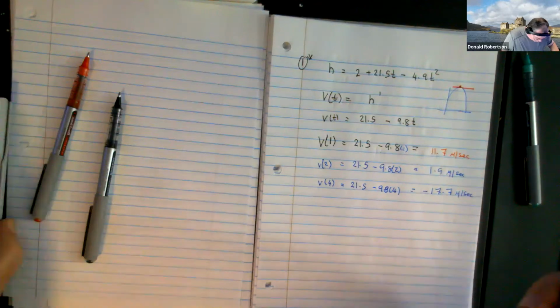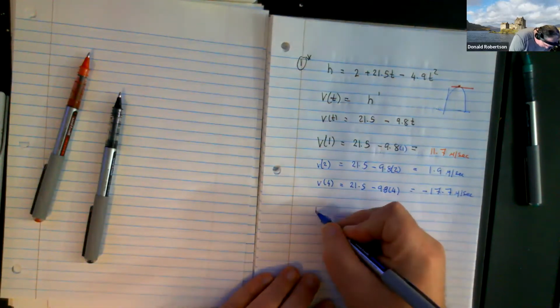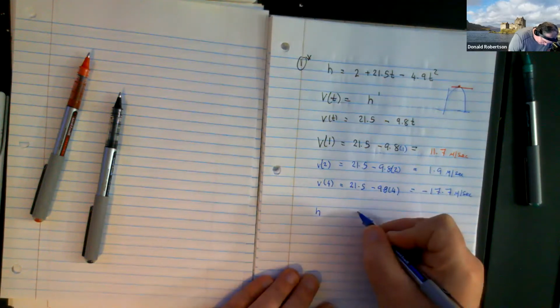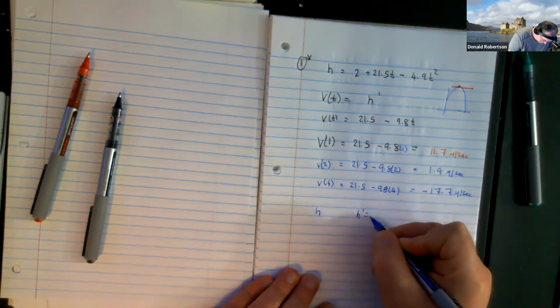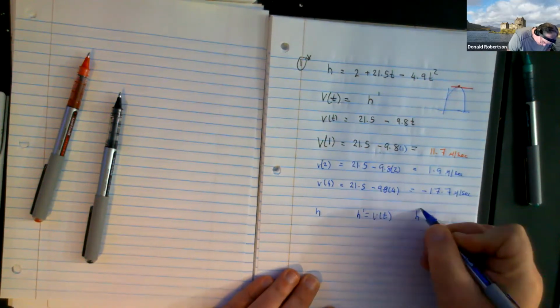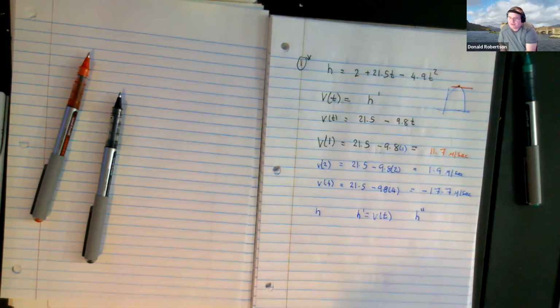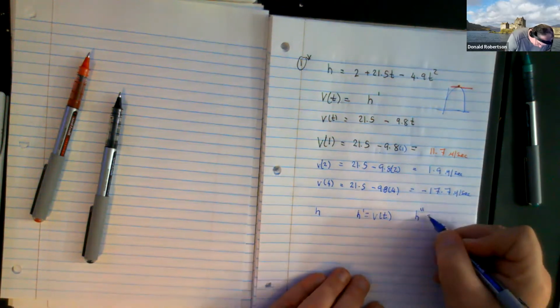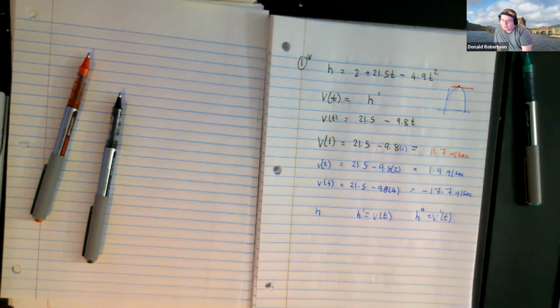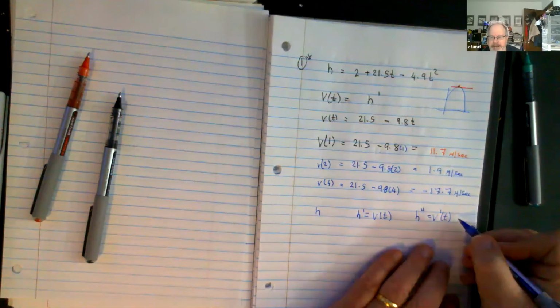Now, if you're into objects moving, there's the original position function. If you find its derivative, you get the velocity function. What do you think you get if you take the second derivative, which is basically the rate of change of velocity? Acceleration.